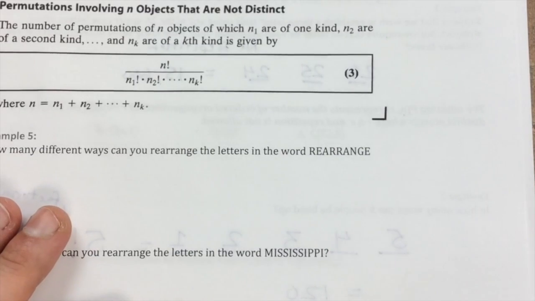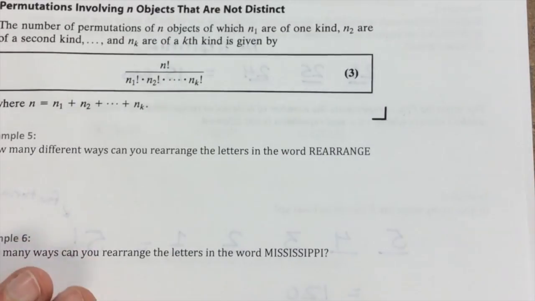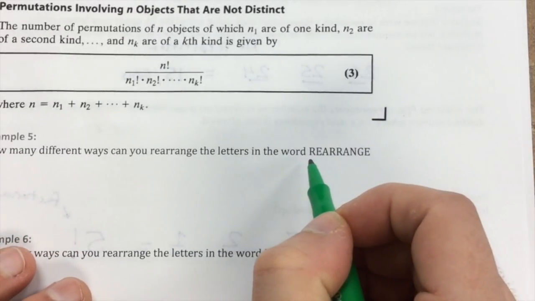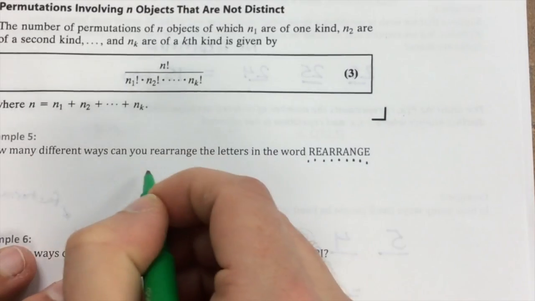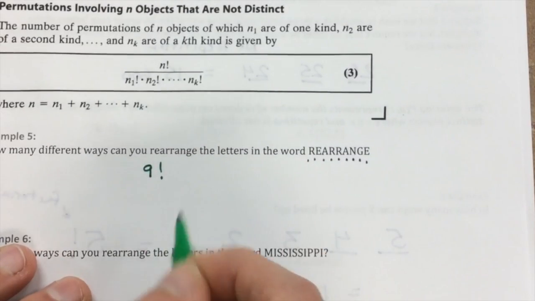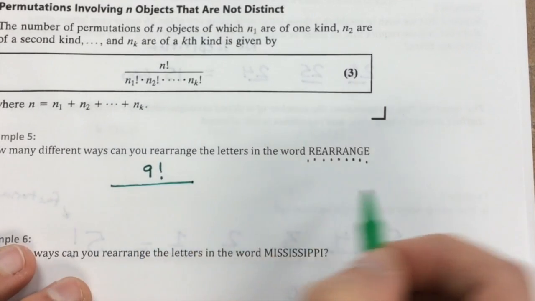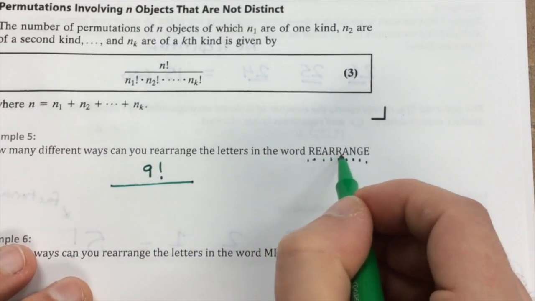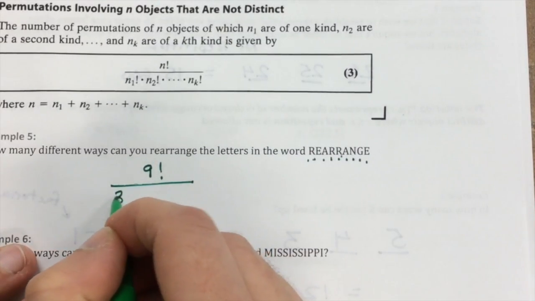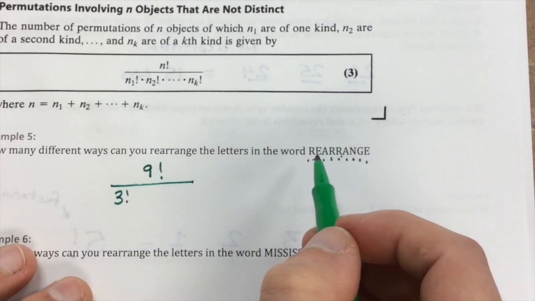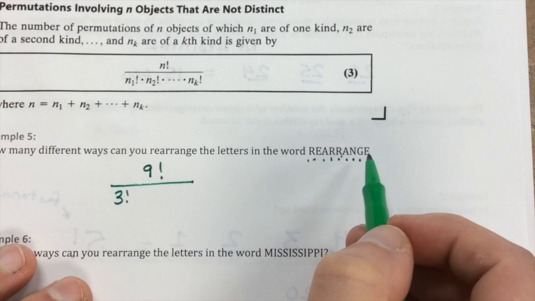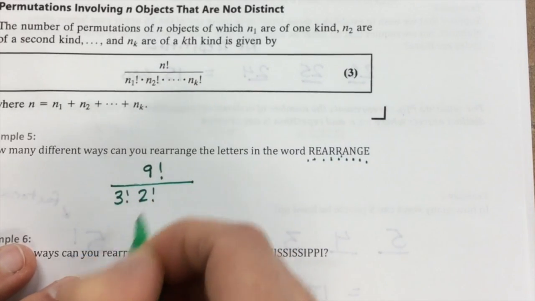How many different ways can you rearrange the letters in the word rearrange? Now, there are 1, 2, 3, 4, 5, 6, 7, 8, 9. There are 9 letters in there. We have 1, 2, 3 R's. So those are non-distinct. We have 1, 2 E's.